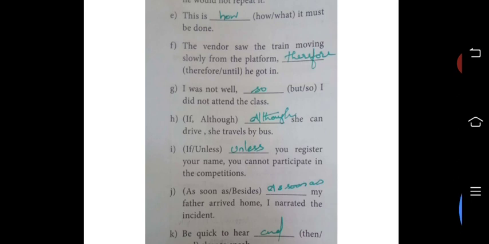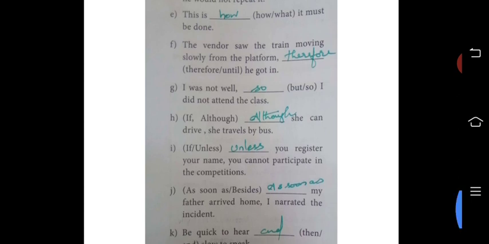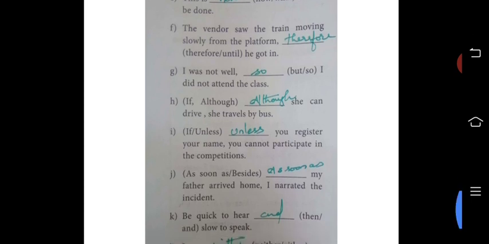The vendor saw the train moving slowly from the platform. Therefore he got in. I was not well, so I did not attend the classes. Okay, reason. Although she can drive, she travels by bus. Contrast idea. And then here, condition negative.